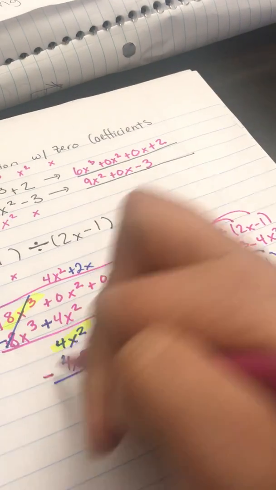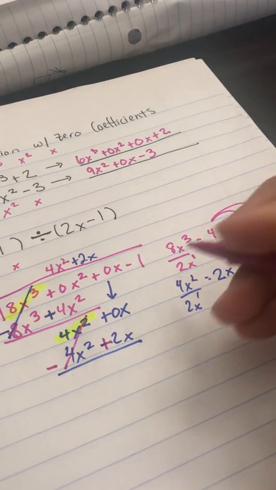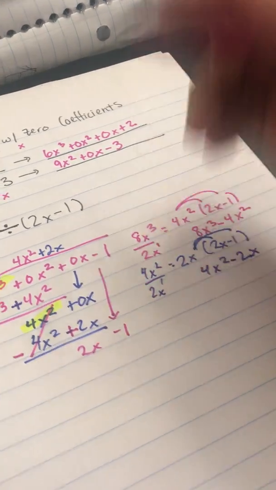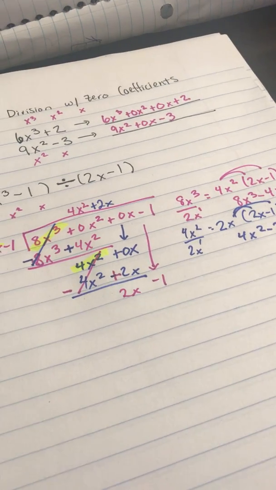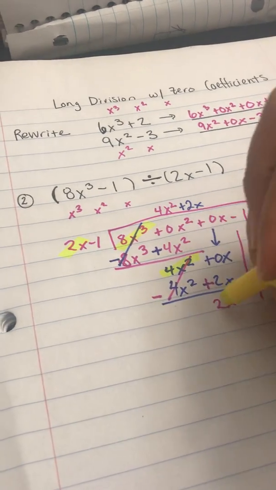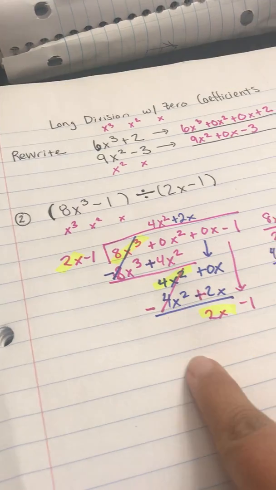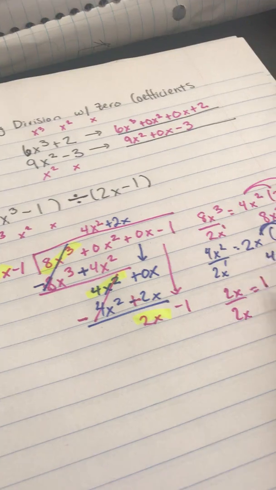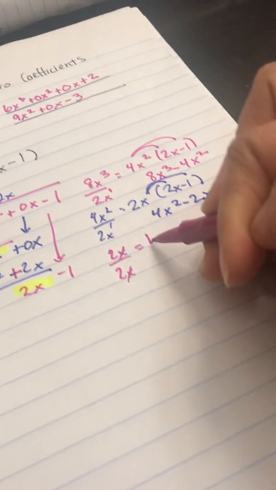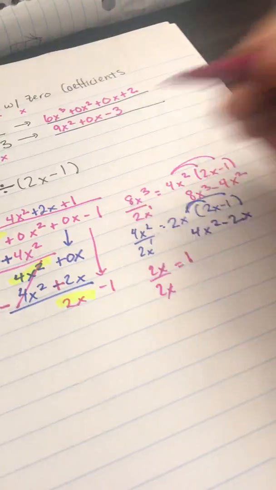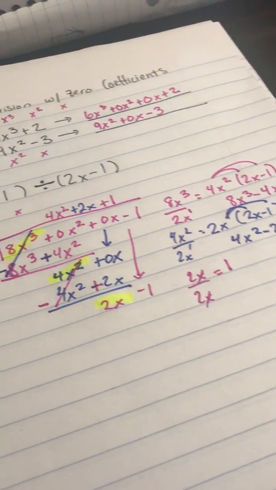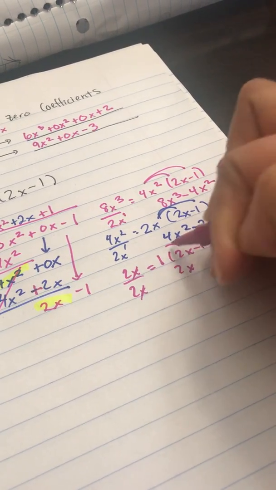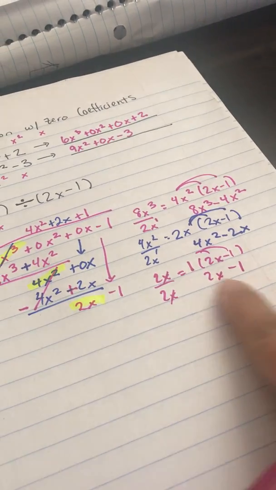From here, we change the signs. These cancel. So 0 plus 2 is 2x. And then we bring down the negative 1. So from here, we're going to repeat one last time. I'm going to take my first term, 2x, and we'll divide that by the 2x now. 2 divided by 2 is 1. Here the x's cancel. Since positive 1 is part of our answer, I'm going to write that on top. And now I repeat. So I'm going to multiply the 2x minus 1. So I get 2x minus 1. Remember, this goes on the bottom.